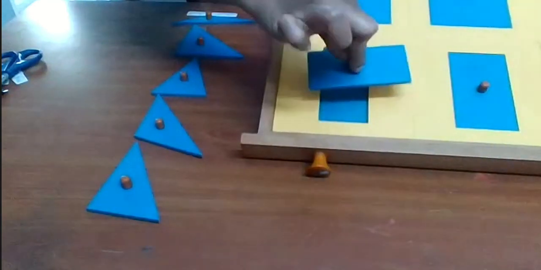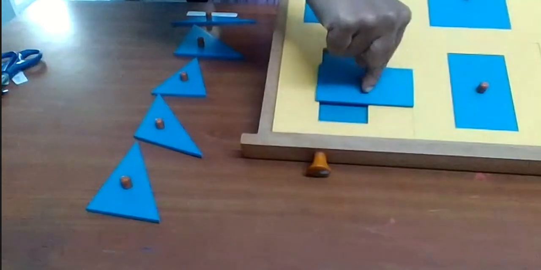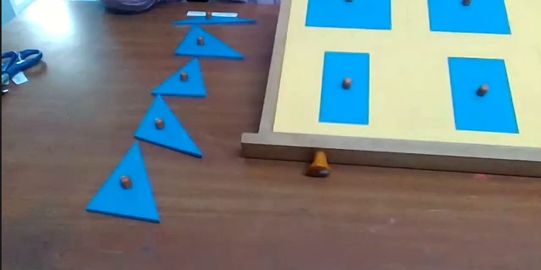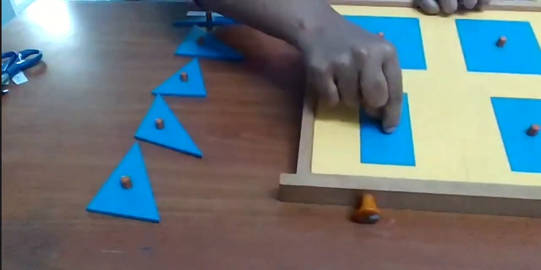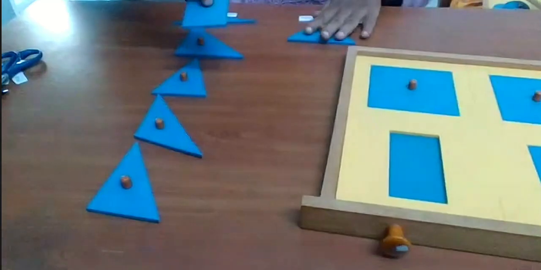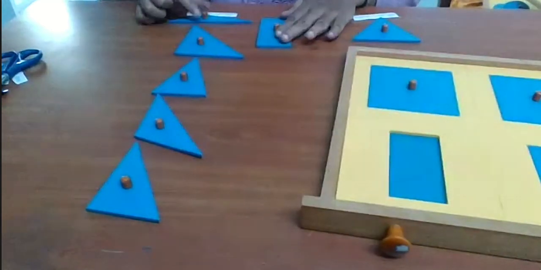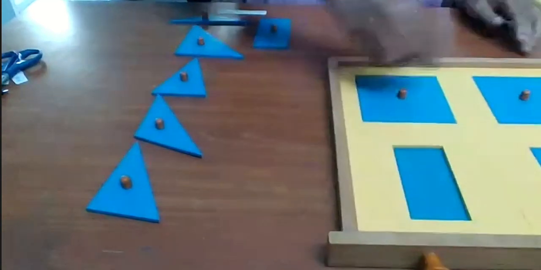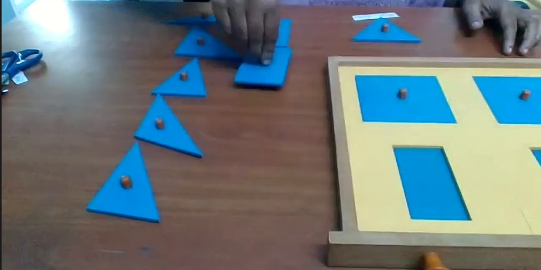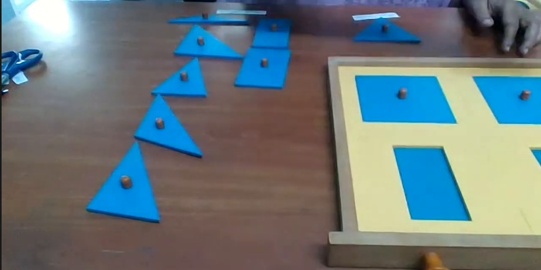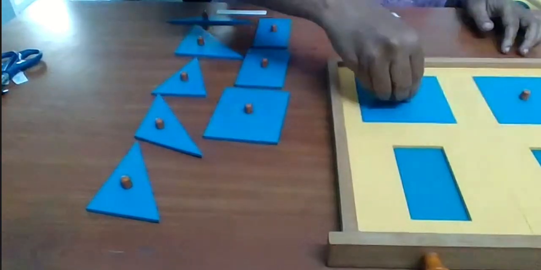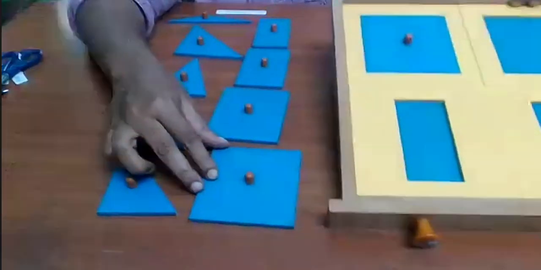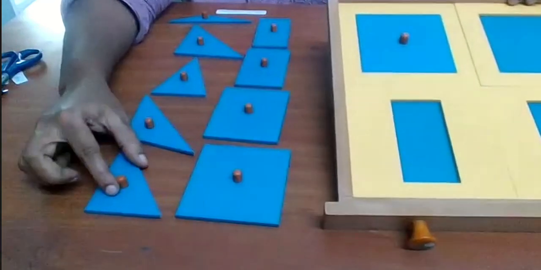Fix any one side and see. I flipped it once, twice. So how many flips does it take? Two flips. So what kind of polygon is it? Irregular. All the rectangles, how many flips do they take? Two flips. So all these come under which category? Irregular polygon.